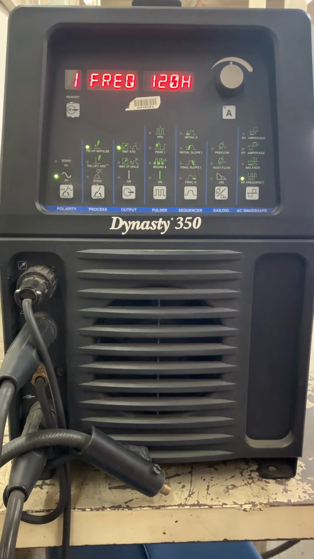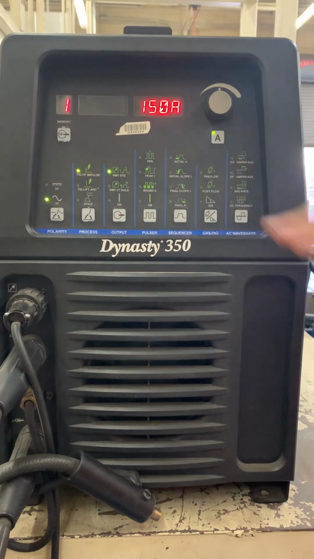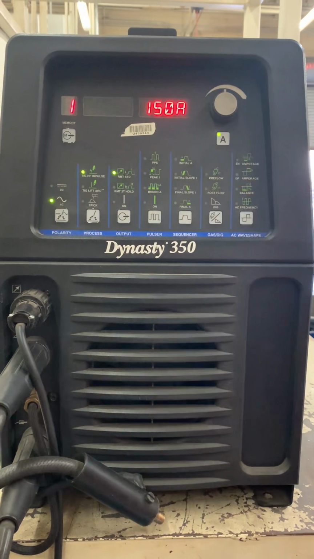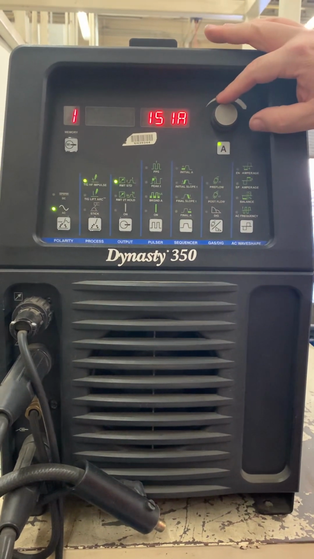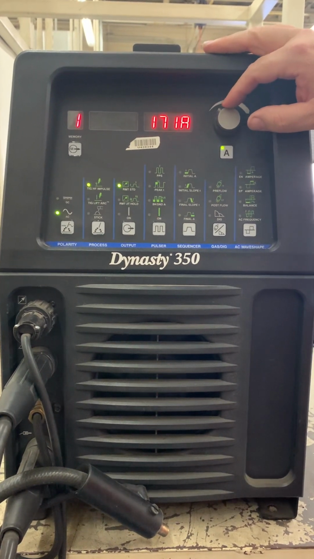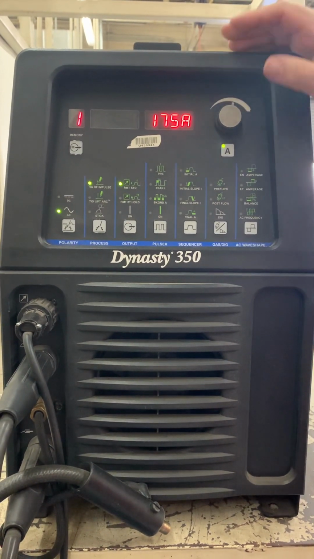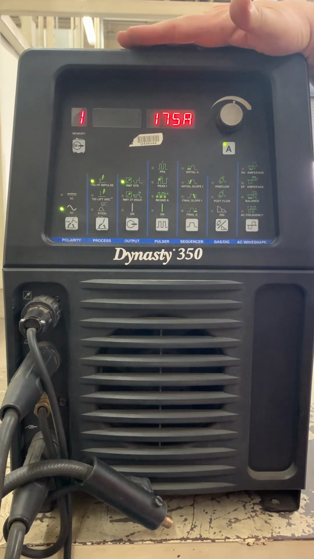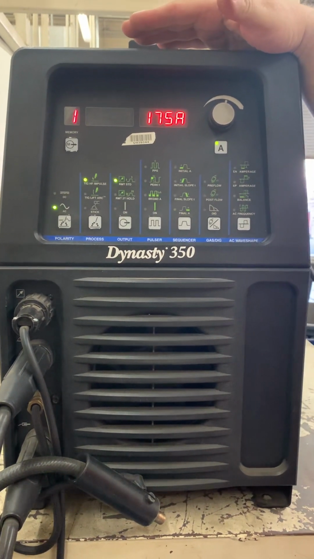The very last thing we have to do is verify our amperage by hitting the A button and setting our amperage. I typically go up to around 175 amps for AC welding to give me plenty of amperage on the pedal. And that concludes the control setup for AC aluminum on the Dynasty inverter machines.